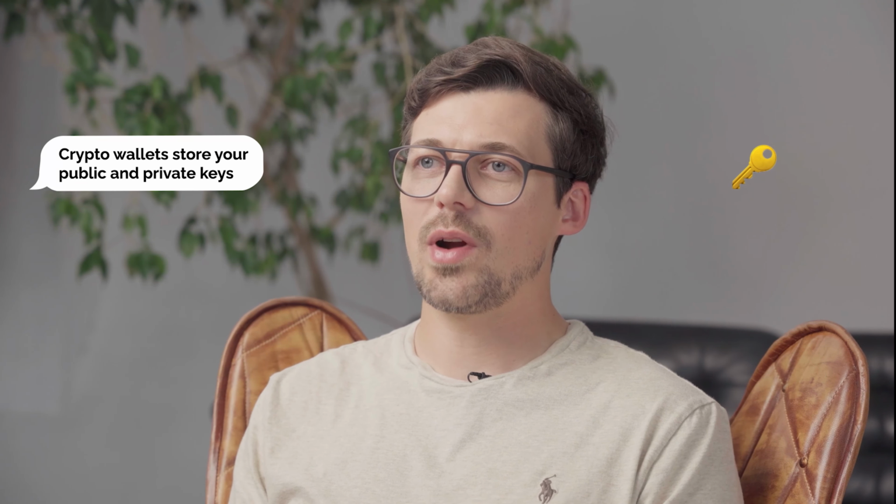Let's do a quick recap of everything we explored so far. Crypto reshapes payments, making transactions faster, cheaper, and more accessible. Crypto wallets store your public and private keys, helping you manage your coins and tokens and make transactions. Sending and receiving crypto involves using the public key to initiate transactions that are recorded on the blockchain.